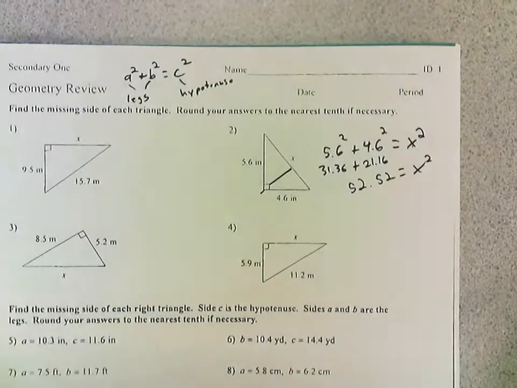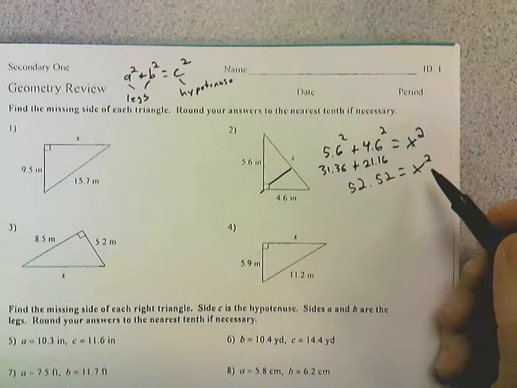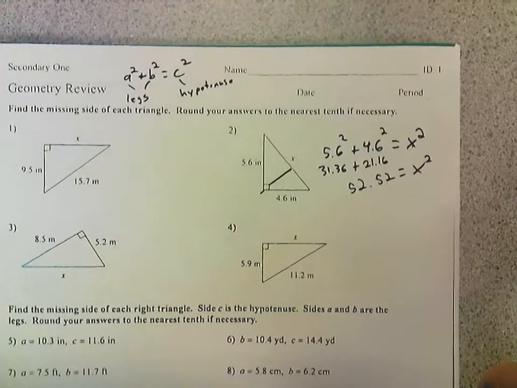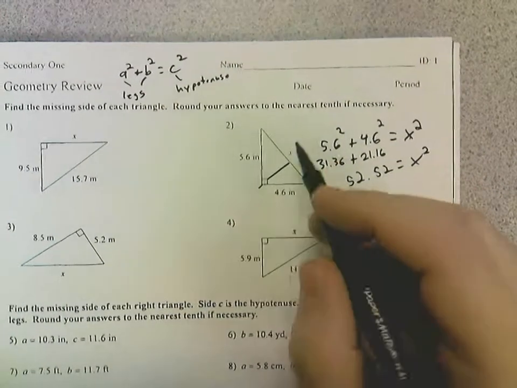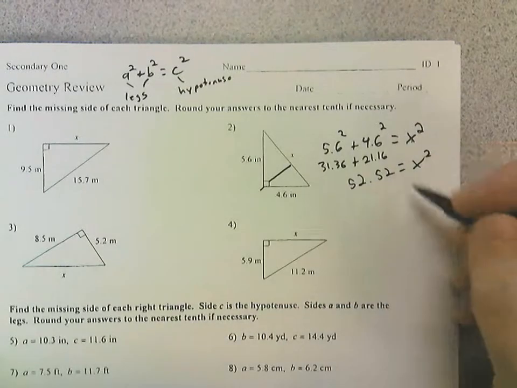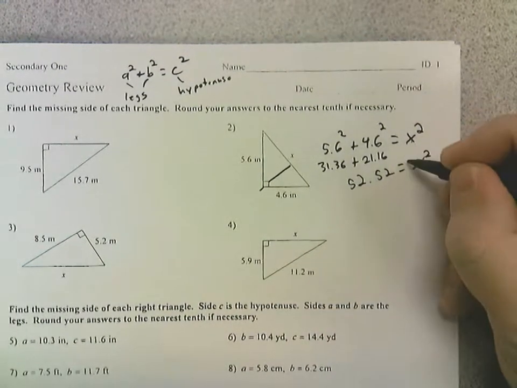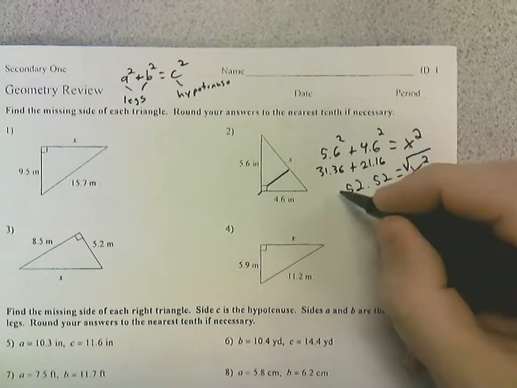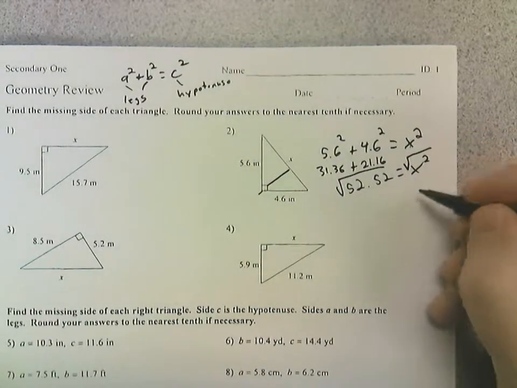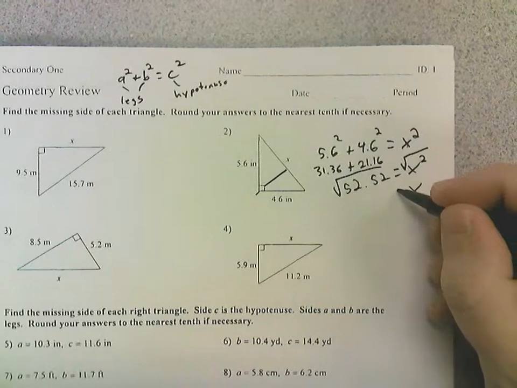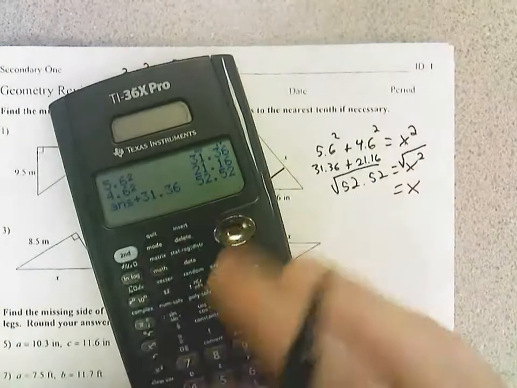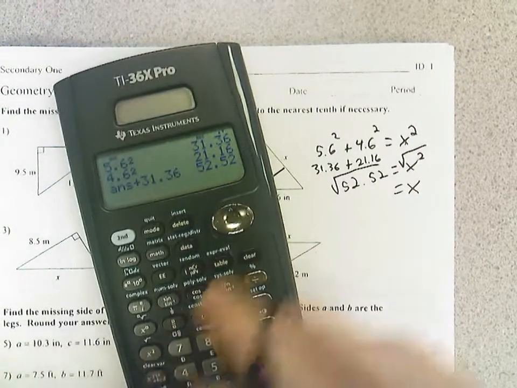Now this is where a lot of students get this wrong, because they stop right there. Okay, but I'm not done. This is x squared. I want to find just x, so I have to undo all the squaring I just did. So to undo a square, you find the square root. So you have to square root both sides here. Square root of x squared is just x, and then the square root of 52.52.